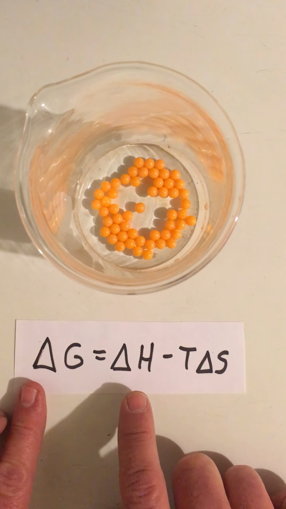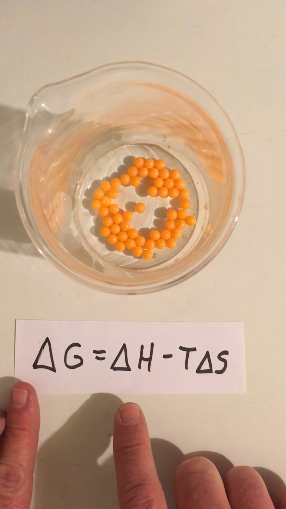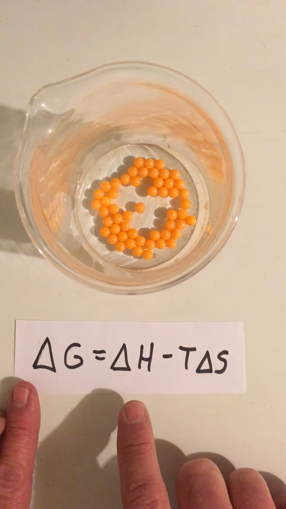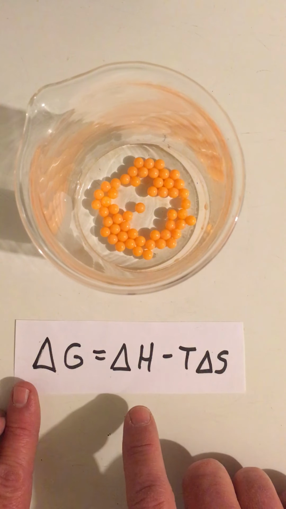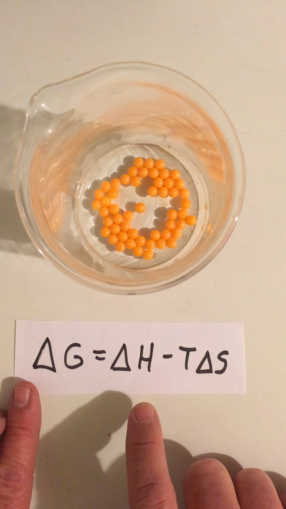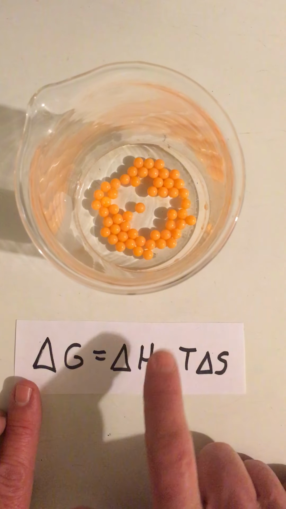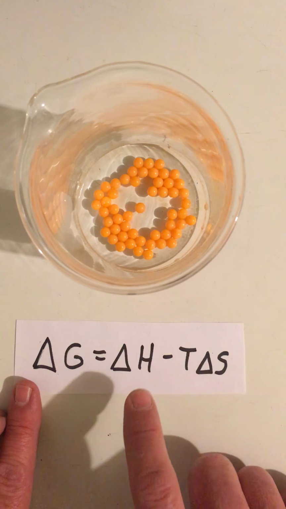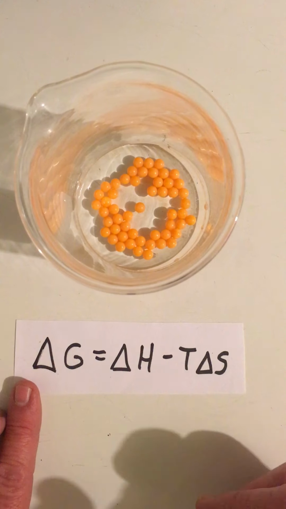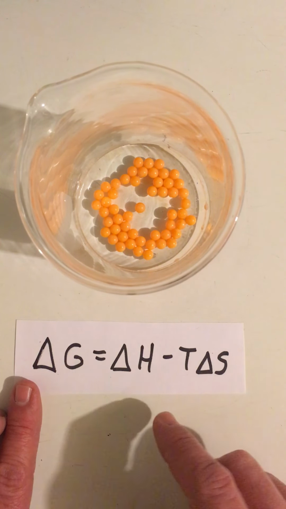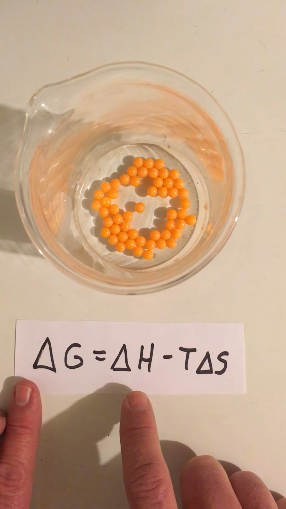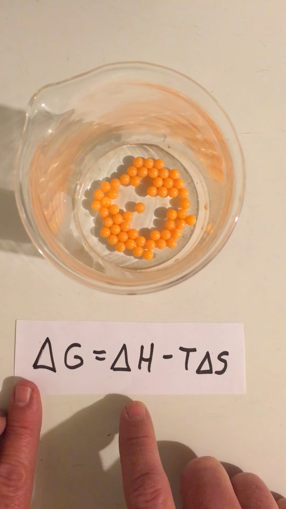And the change in enthalpy is a little more subtle in this macroscopic model, but what we have are attractions of the beads to each other as they interact with the water. The meniscus that forms between these beads sort of draws these beads together. And we can think of this as sort of analogous to bond formation, and bond formation releases energy, and so this would have a negative delta H.